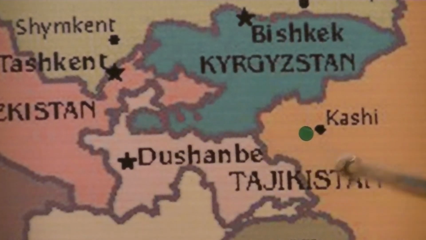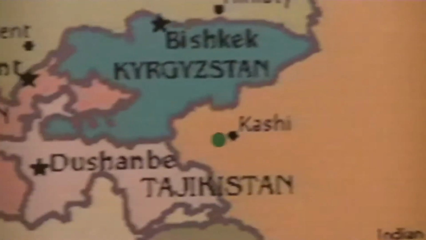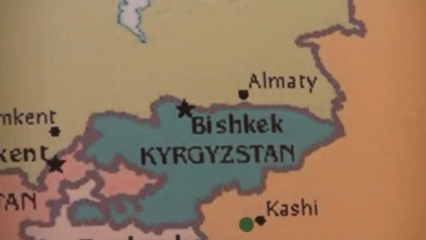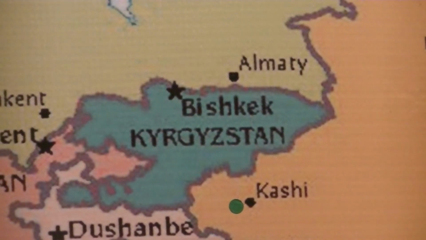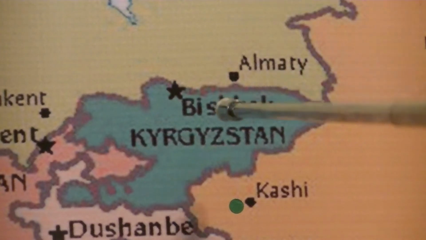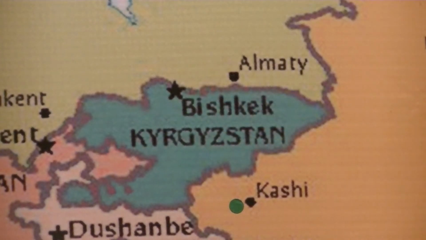So that's Tajikistan there. When we look at next, let's zoom in on a little to the north of it, is Kyrgyzstan. So more than 75% of Kyrgyzstan here is mountainous. It's bordering China and Kazakhstan there, and Tajikistan and Uzbekistan.